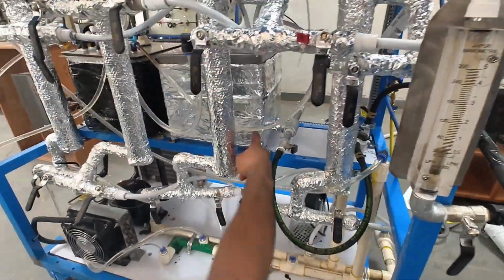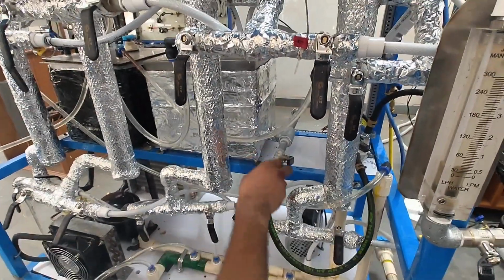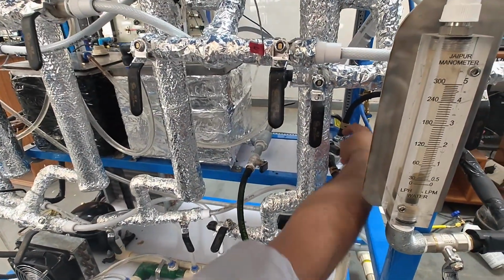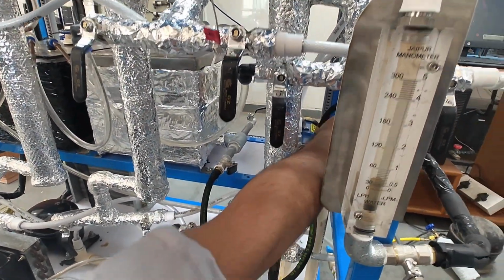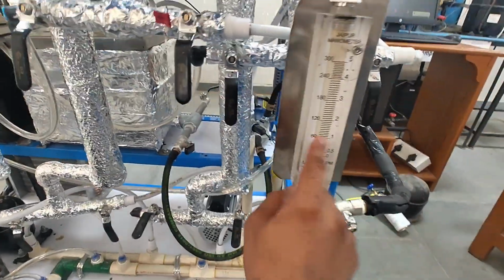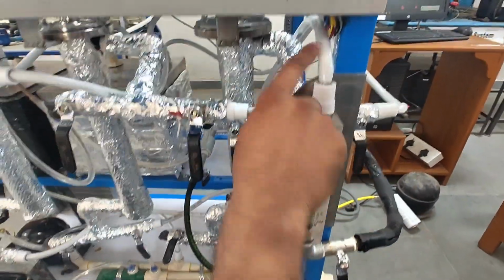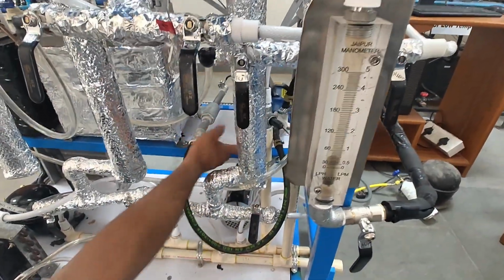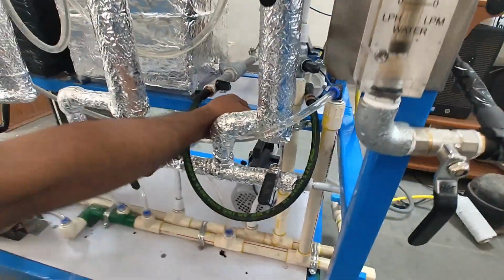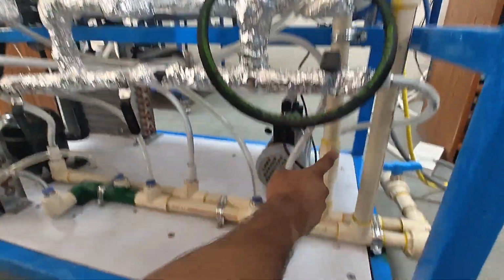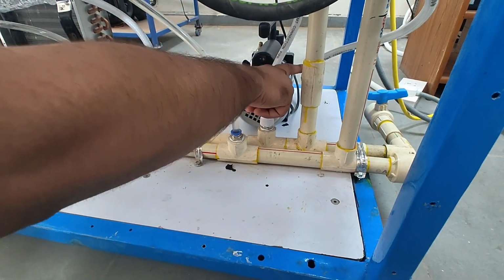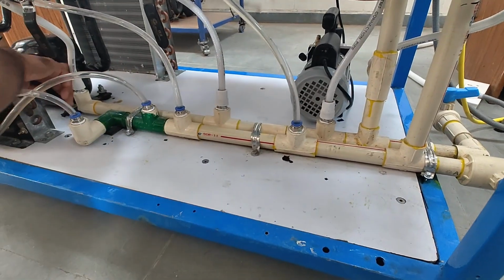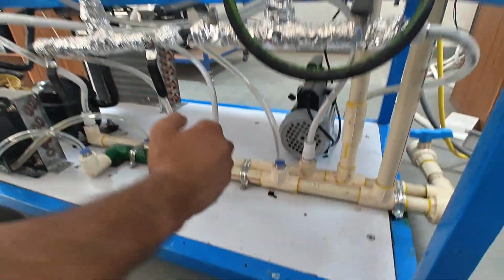Here the water from the hot storage tank comes from this valve and goes to this pump, and then after the pump this water goes to the rotameter, and then it goes to this CPVC pipe, and here 4 valves are connected, 1, 2, 3 and 4, one for each thermal compressor.